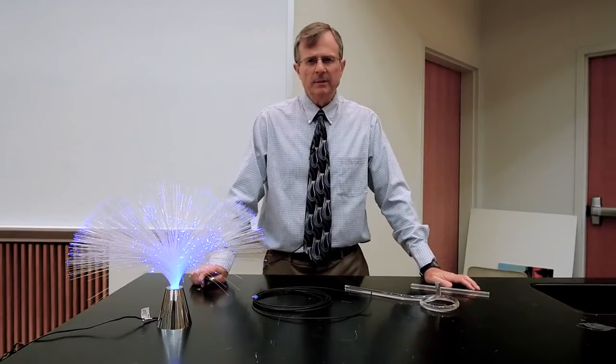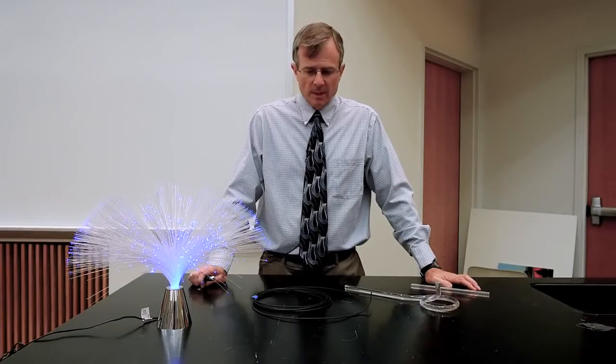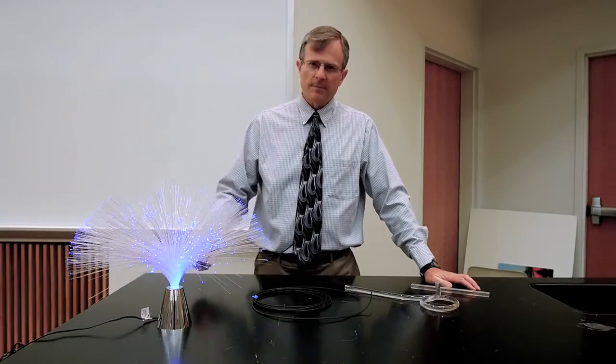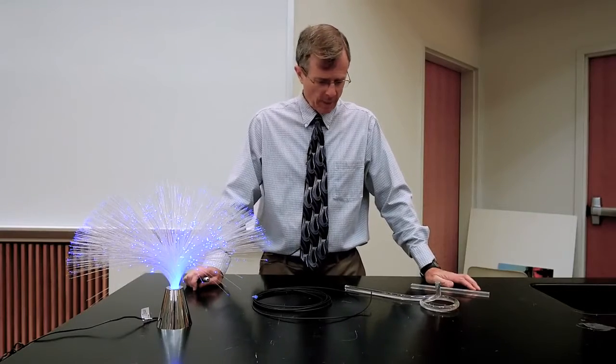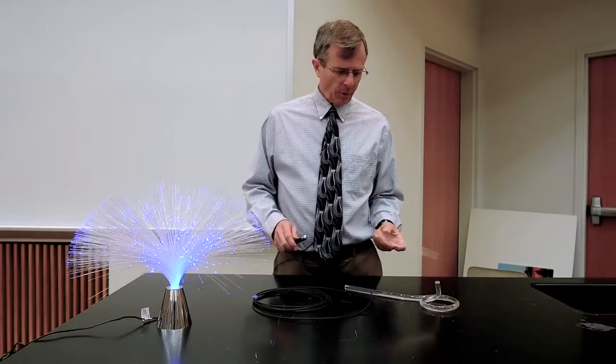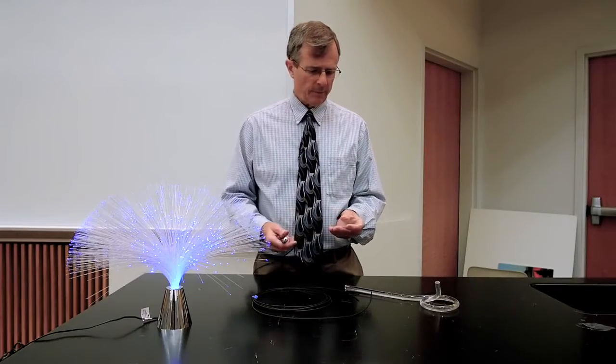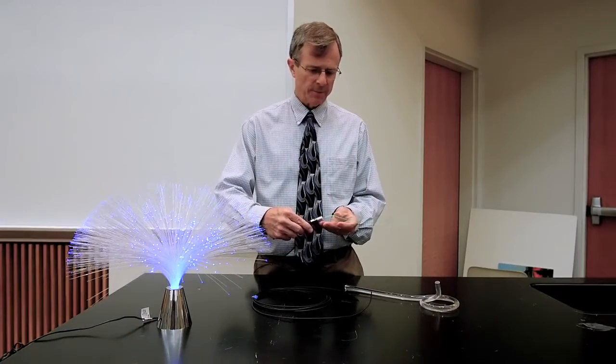Total internal reflection is important in technology. A lot of communications are done, including telephone and other communications. You may have an optical cable in your home stereo or home theater system that communicates audio information through an optical cable. The principle is total internal reflection.